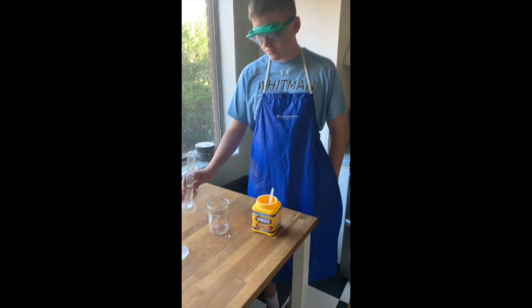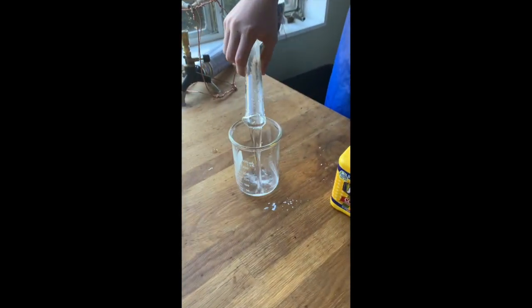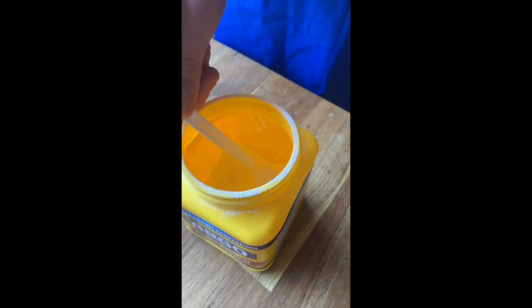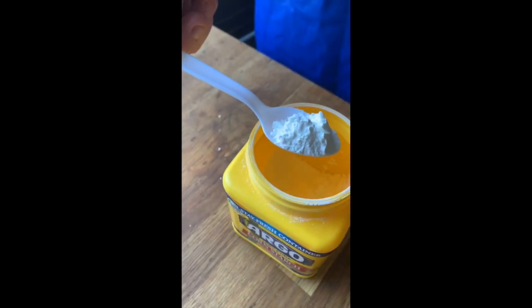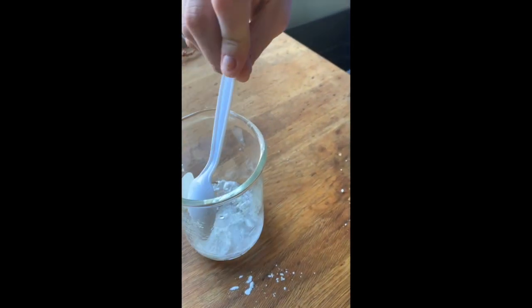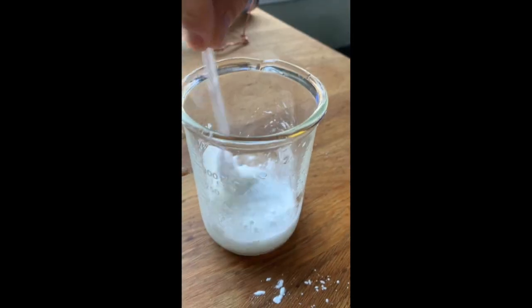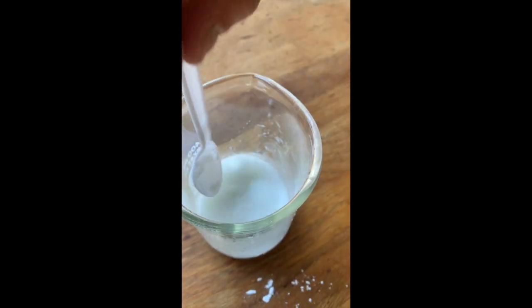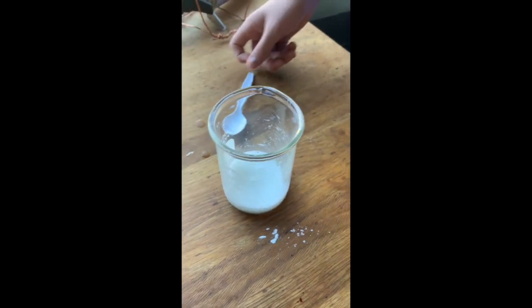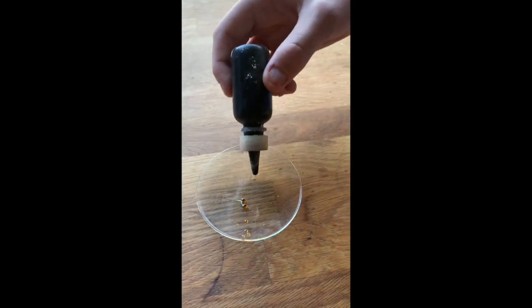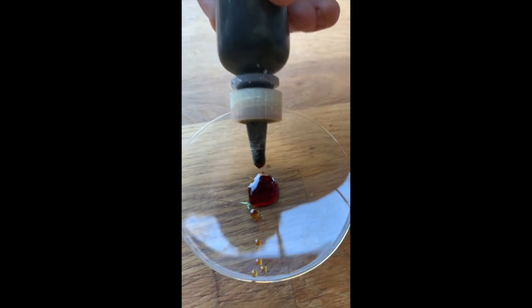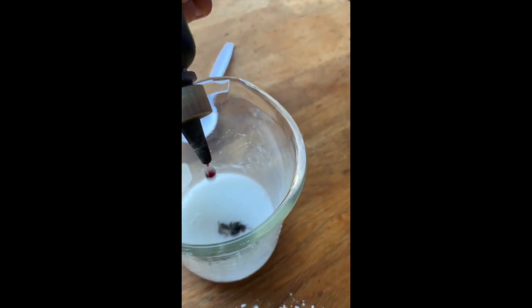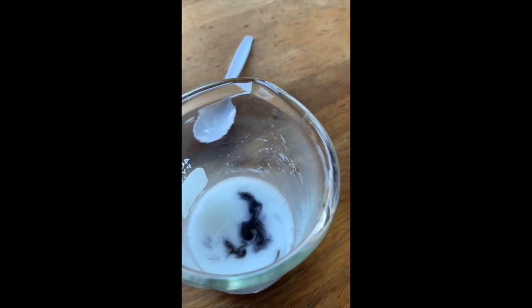Station 3. First we pour the water. Then we get a spoonful of starch. And we stir. Now that we've stirred, this is what iodine looks like originally. This is what it looks like once we add it, and we stir again.